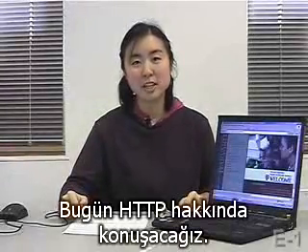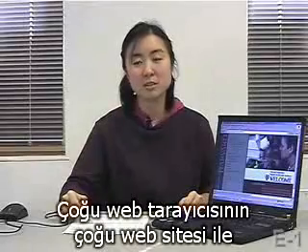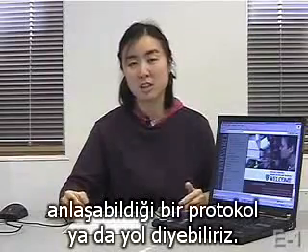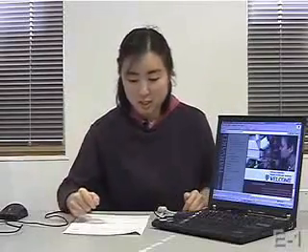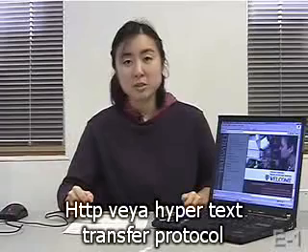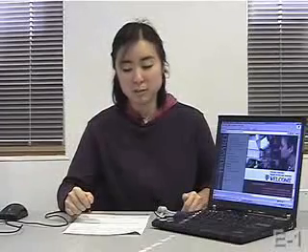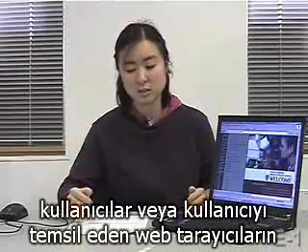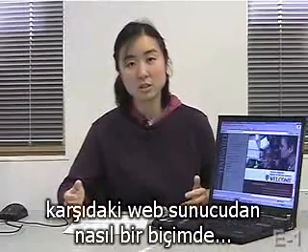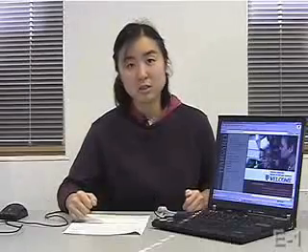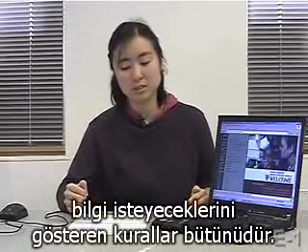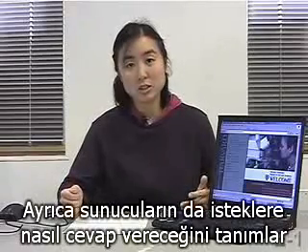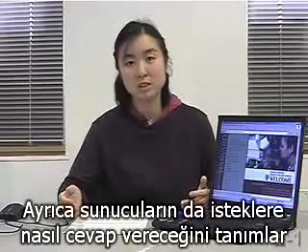Today we're going to talk about HTTP, a protocol, or rather a way, that allows most web browsers to talk to most websites. HTTP, or Hypertext Transfer Protocol, is a set of rules that determines how clients or web browsers, which are also known as user agents, request information from web servers, also known as origin servers. It also determines how these servers should respond to those requests.